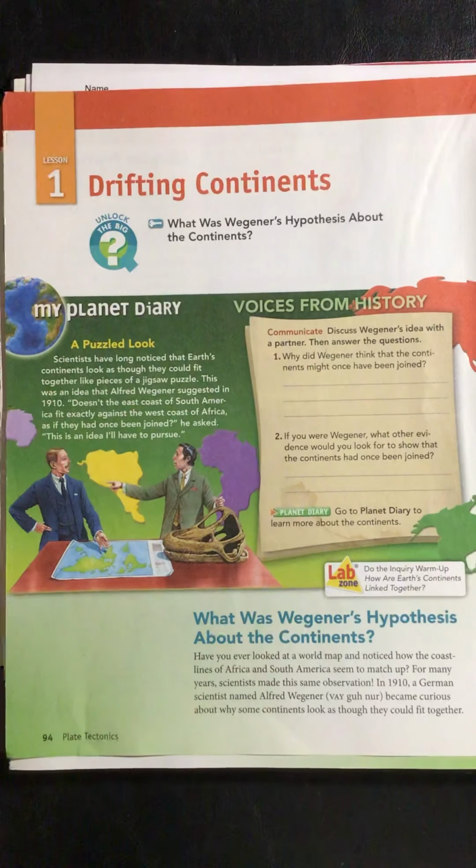A puzzled look. Scientists have long noticed that Earth's continents look as though they could fit together like pieces of a jigsaw puzzle. This was an idea that Alfred Wegener suggested in 1910. Doesn't the east coast of South America fit exactly against the west coast of Africa? As if they were once joined, he asked. This is an idea I'll have to pursue. So, thanks to Wegener's hypothesis about the continents, we have learned about plate tectonics.